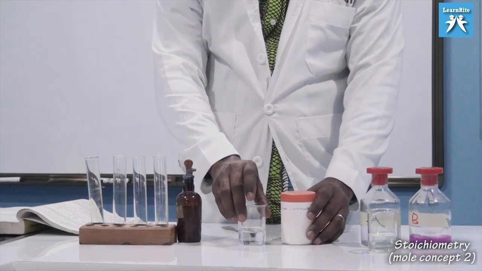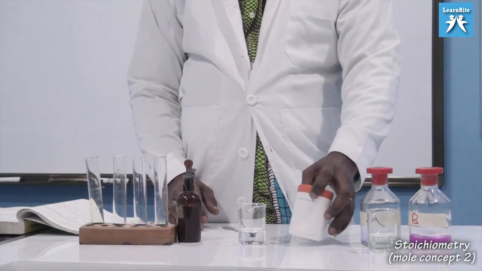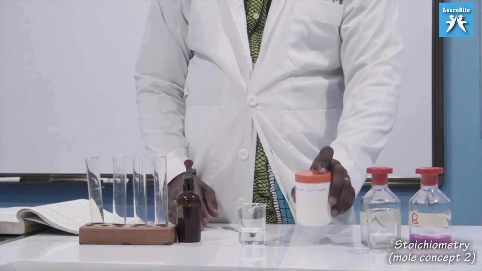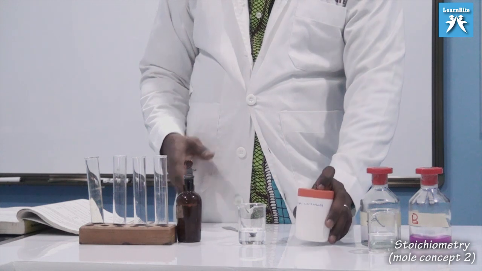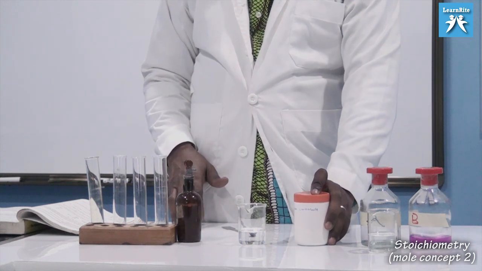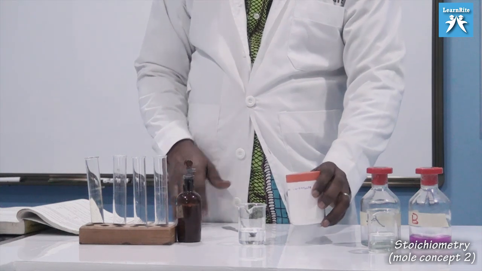Here you have to observe very well. I have a powder in this. This is labeled as calcium carbonate. Or someone will say any carbonate. I could have used sodium carbonate. I'm using calcium carbonate. I could have also used potassium carbonate. They are all salts. And this is calcium carbonate powder, solid.